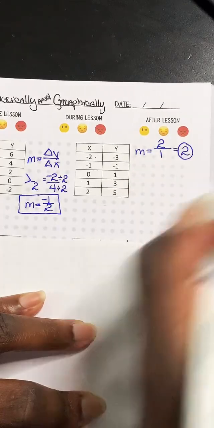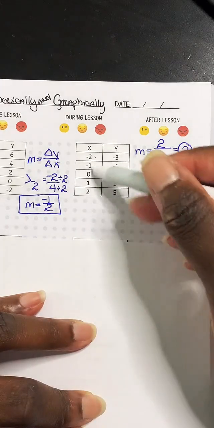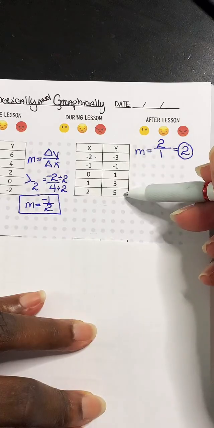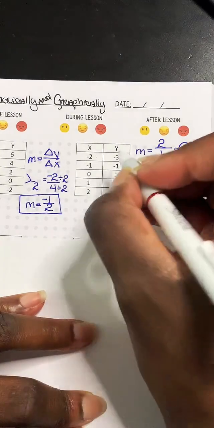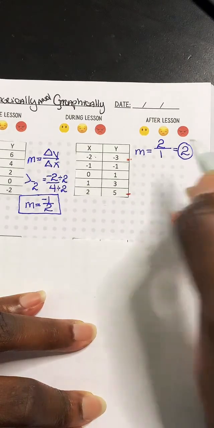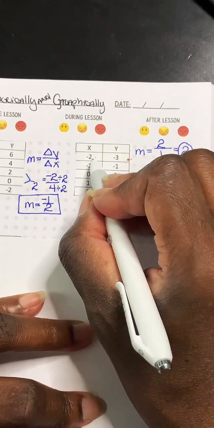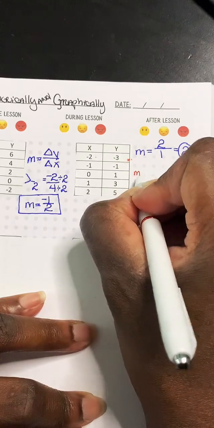Now, what happens if you're just like, oh, I can't remember? Like, how do I find it if I can't remember the pattern of my y's and the pattern of my x's? Well, since we have a table filled with points, we can pick points from this graph. I usually like to go with the lowest and then the highest. So this will be my y1, this will be my y2, this will be my x1, this will be my x2. If you want to remember, the y's always go on top.